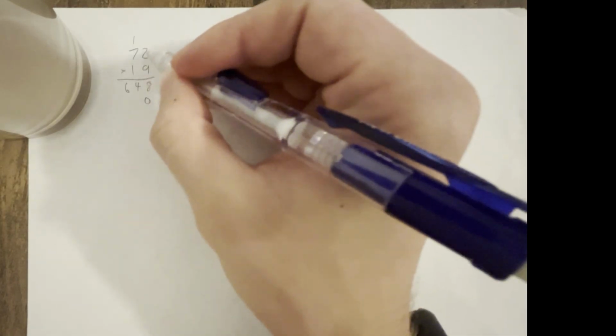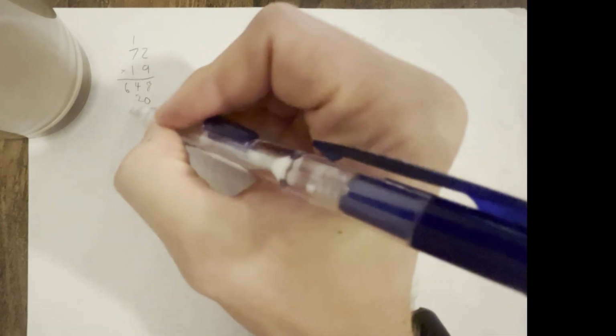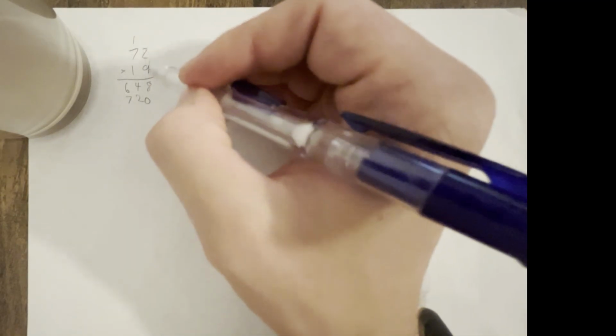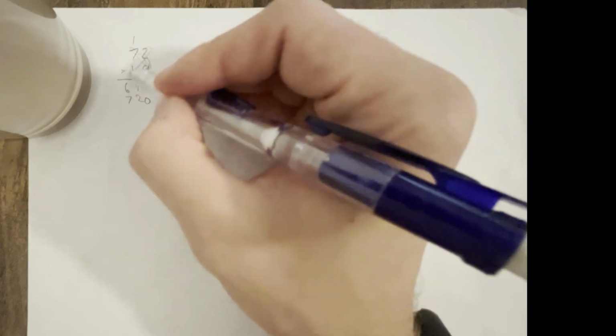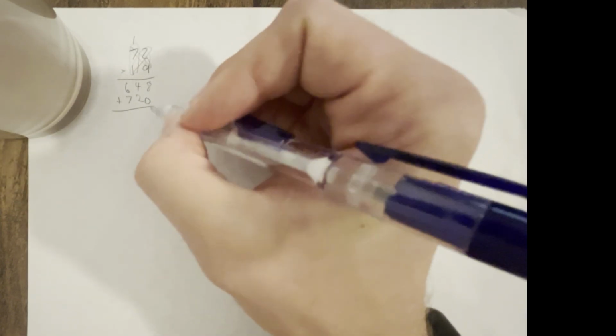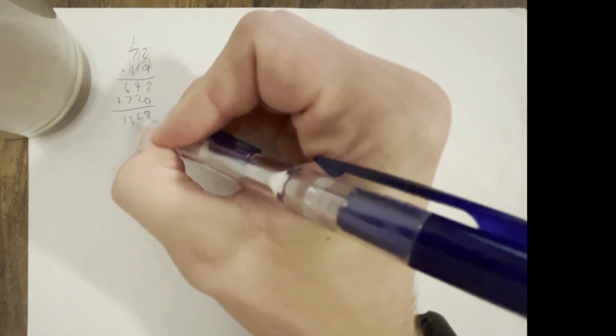Add a 0 for padding. 1 times 2 is 2, and 1 times 7 is 7. Those are our 4 multiplications. This one, this one, this one, and this one. We find the product by adding these together, and that's 1,368.